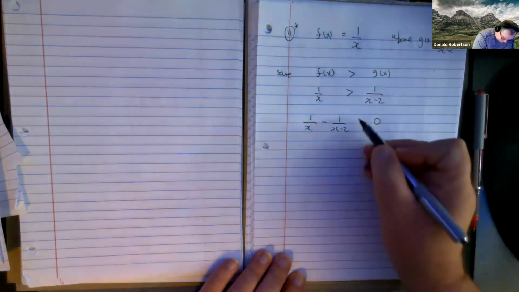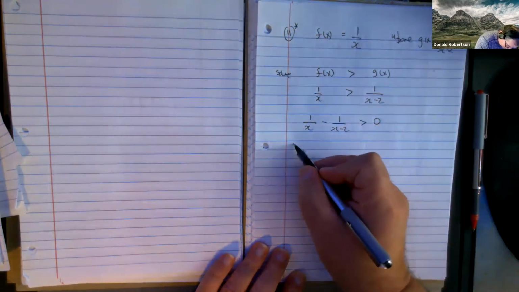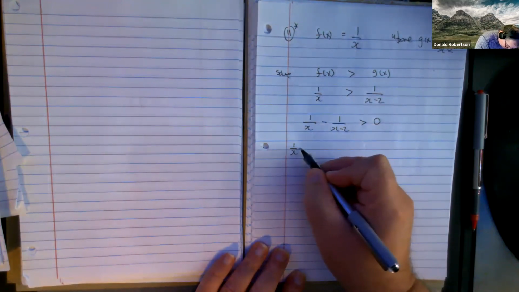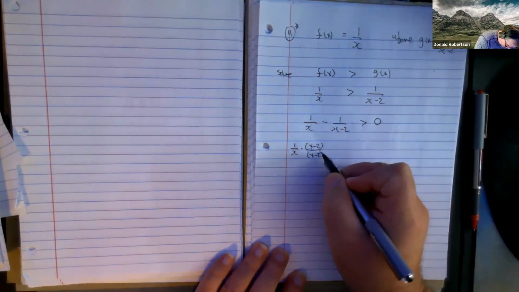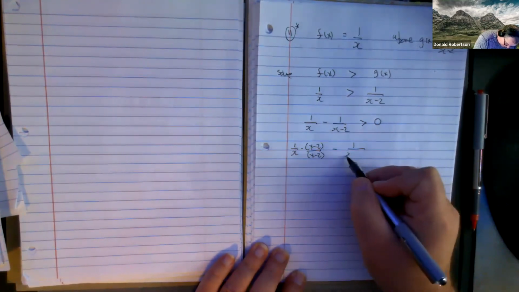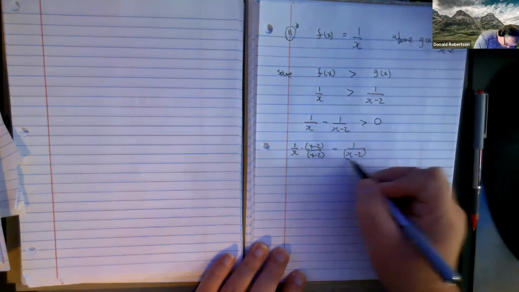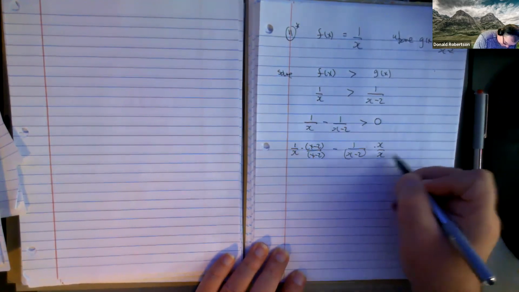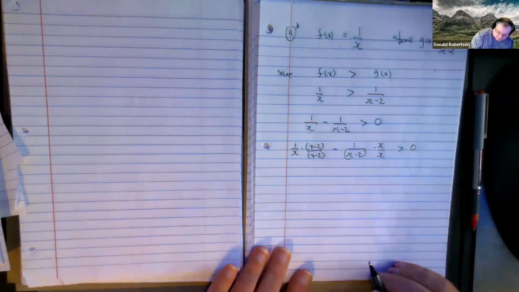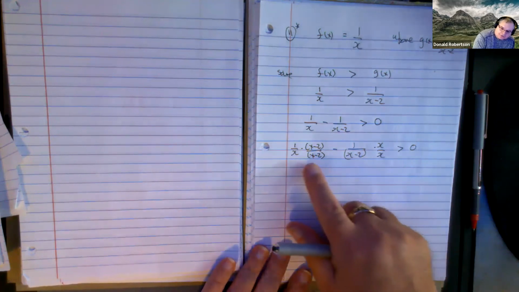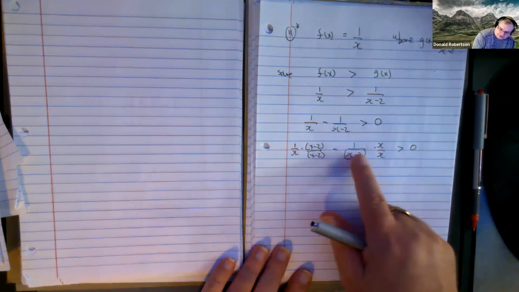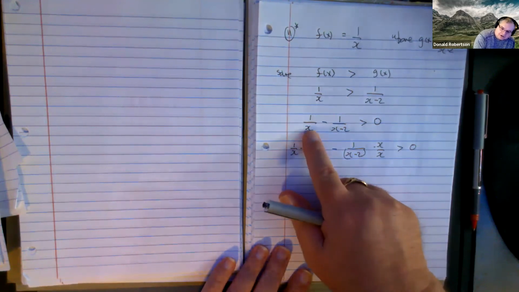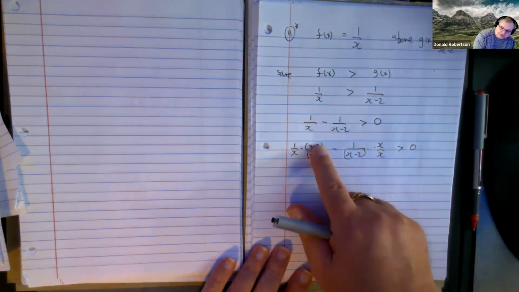If you combine these two fractions, I would multiply this fraction by x minus 2, and I'd multiply this fraction by x. The reason I want to do that is if you want to add or subtract two fractions, they need to share a common denominator. So I look at this guy and say, he needs an x minus 2.